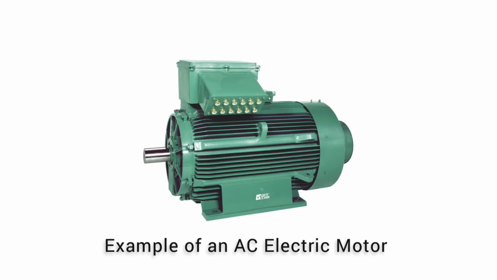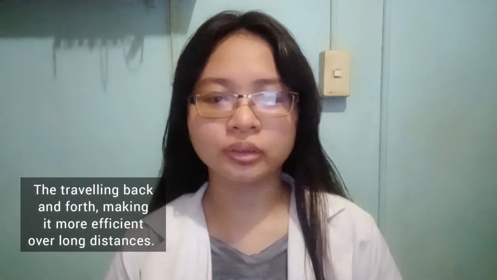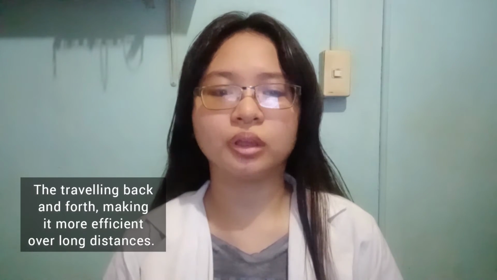It uses an electric motor that converts electrical energy into mechanical energy. And AC can also be used in most household appliances like refrigerators and washing machines. Do not confuse it with direct current or DC, which is a linear electrical current and moves in a straight line. All power outlets bring power into buildings in the form of AC because of the traveling back and forth, making it more efficient over long distances.